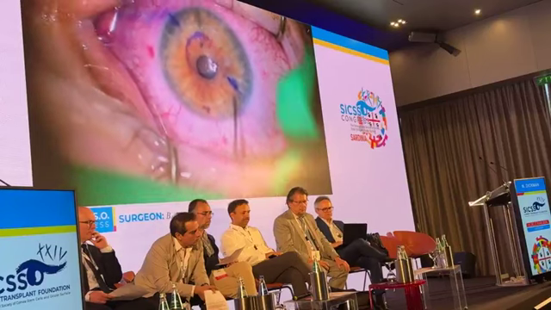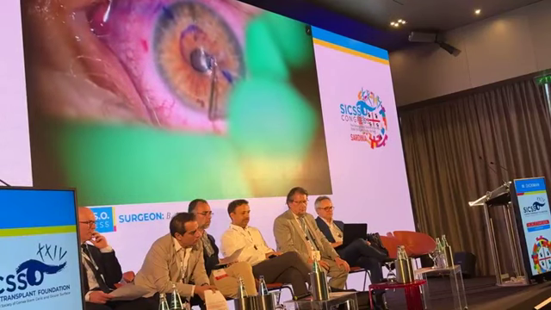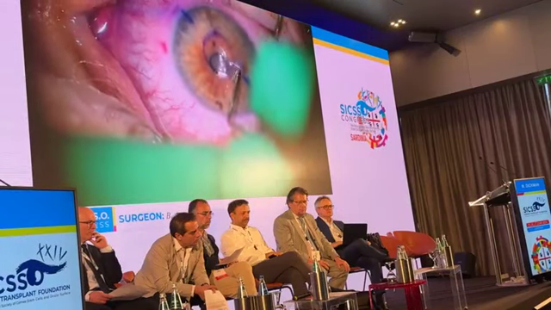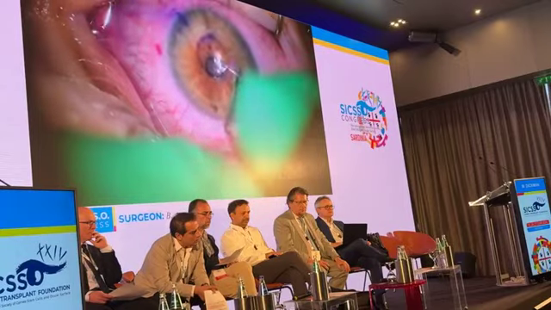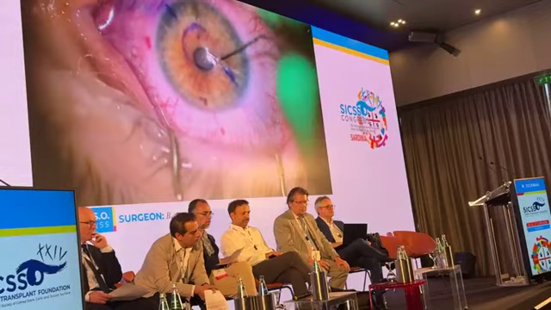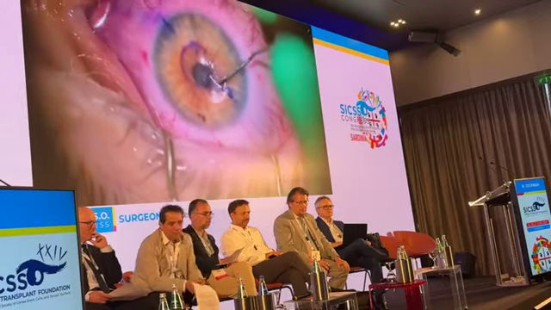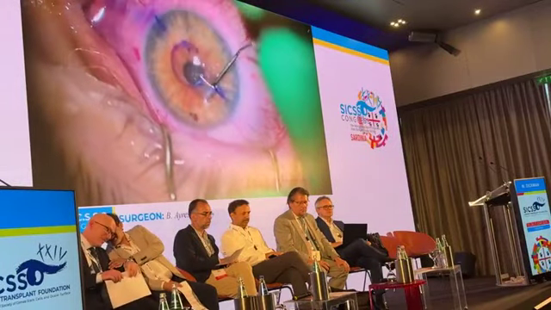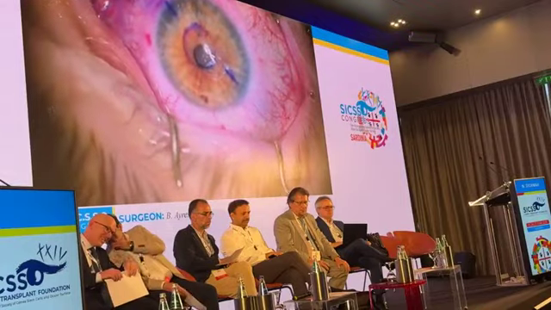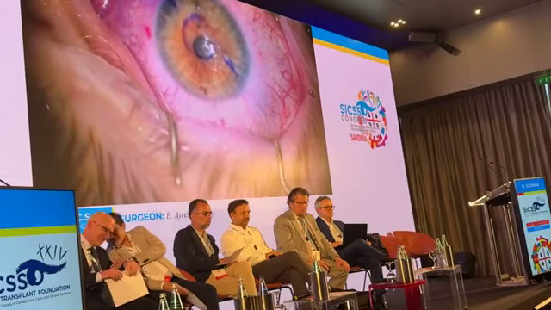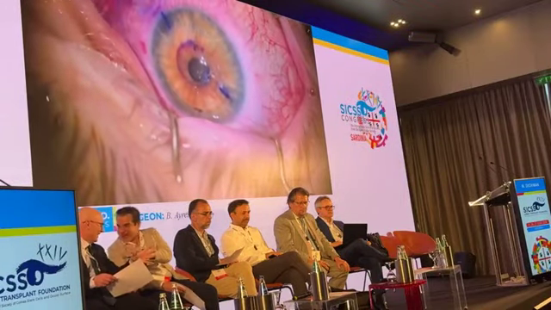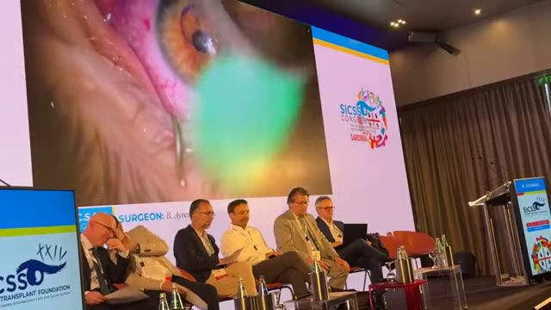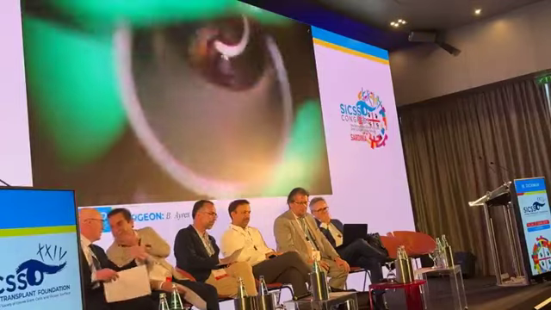The first step is to get into those channels. This is a little dissector, and we're going to get into our CTAC channel. I like to open up the first couple millimeters going clockwise and counterclockwise. In our surgery center, we have an Alcon LenSx femtosecond laser, and that's what we use to make the channels. Hunter, just look right at my light again.